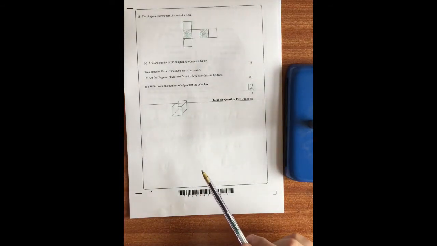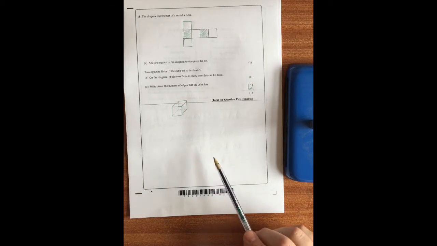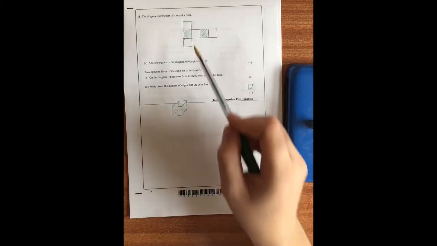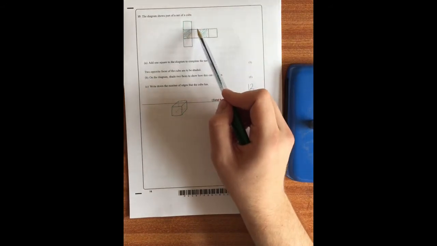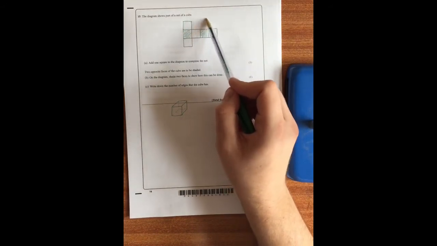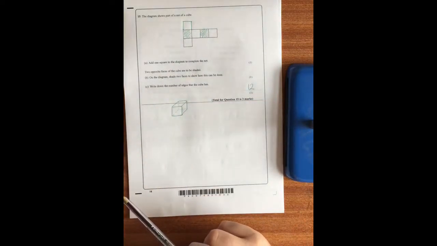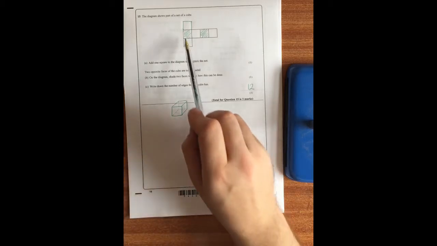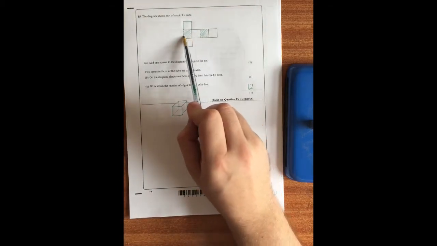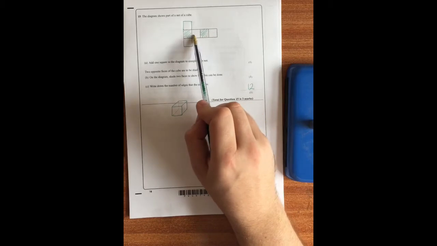Question 15. The diagram shows part of a net of a cube. Add 1 square to the diagram to complete the net. In this case, there are 4 possible answers. I've put the extra square here, but it could have gone anywhere on any of these sides here. 2 opposite faces of the cube are to be shaded. On the diagram, shade 2 faces to show how this can be done. Again, I've chosen the bottom and the top, but we could have chosen these 2, or we could have chosen these 2. There are more than one possible answer.